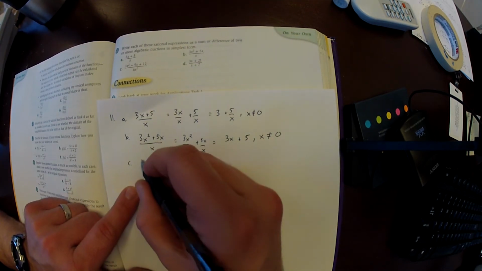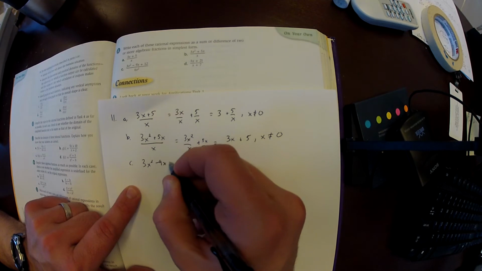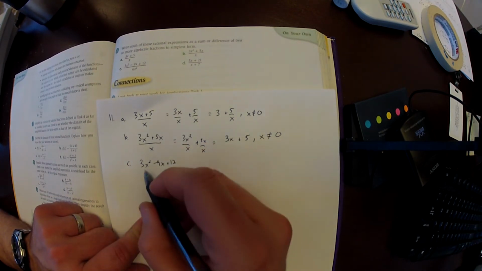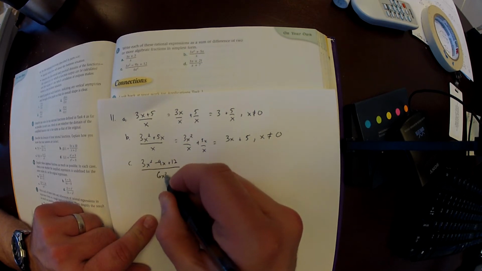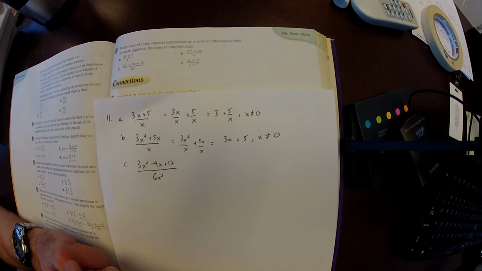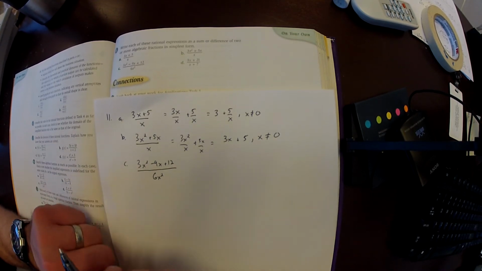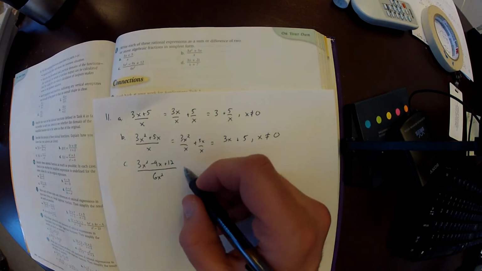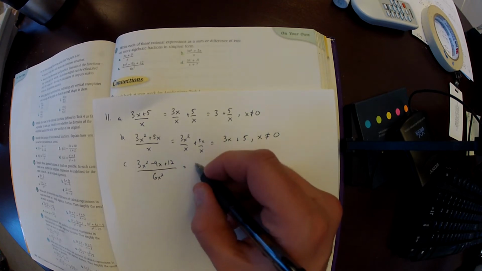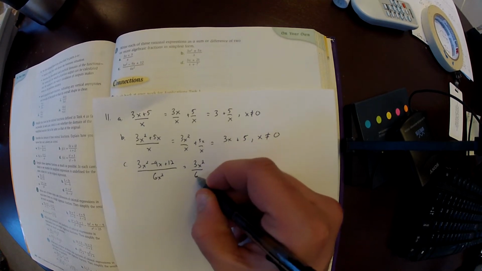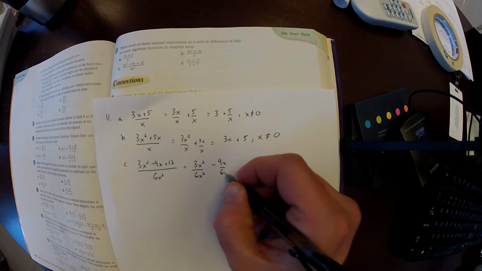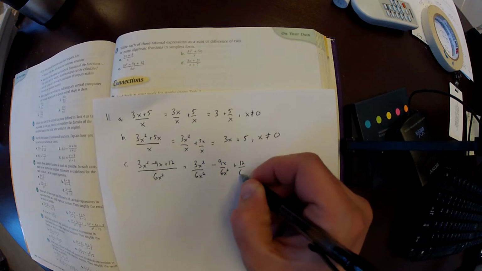Part C. Now we have (3x² − 9x + 12) over 6x². Okay. So we could do some factoring on this first if we'd like to, over 6x². We could try factoring first to see if that changes the bottom, except that I know that the bottom is also not a linear factor, so I don't really need to do that. What we could do is separate this out into its equivalent fractions, three fractions all over the same denominator. So I have 3x² over 6x² minus 9x over 6x² plus 12 over 6x².